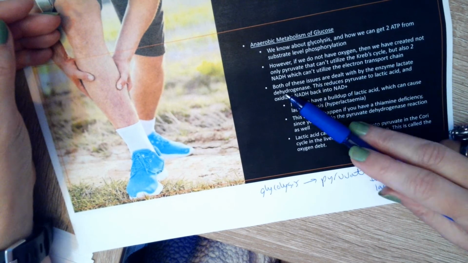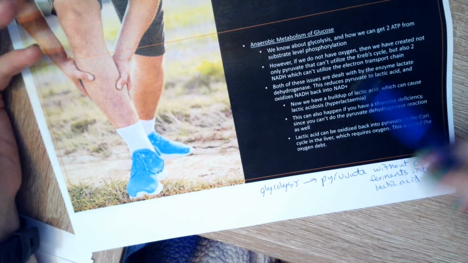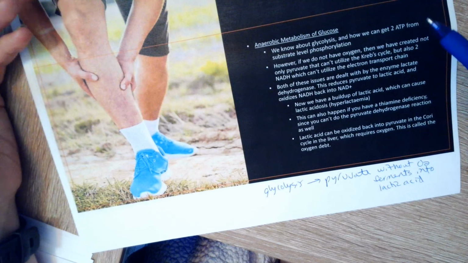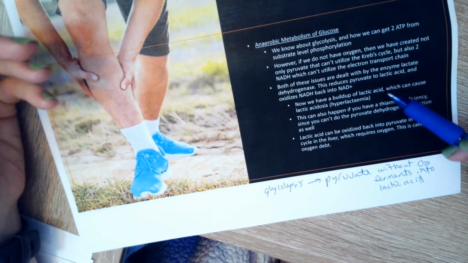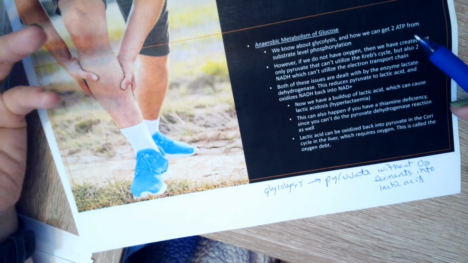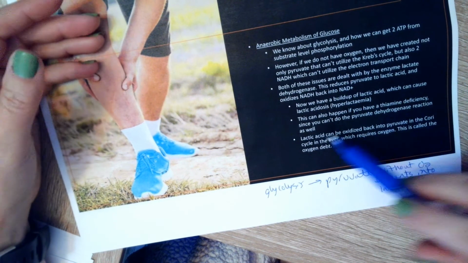You're also making NADH, which can't go into the electron transport chain because there's no oxygen to be the final electron acceptor. So you've got to deal with all those things: this extra pyruvate and this extra NADH. You're getting too little ATP, a little bit of ATP, but now you have this buildup of stuff.